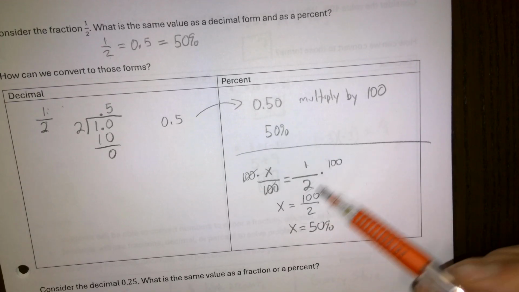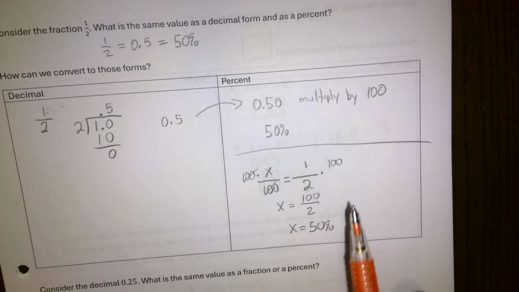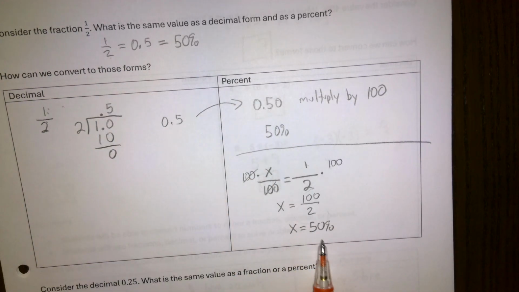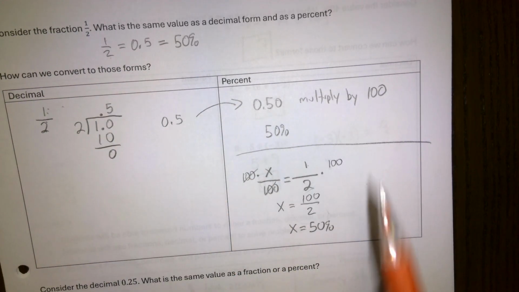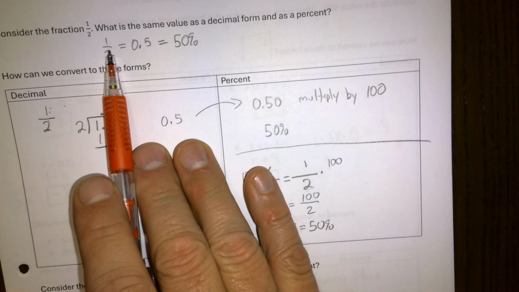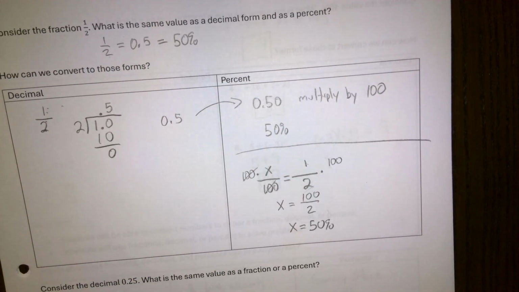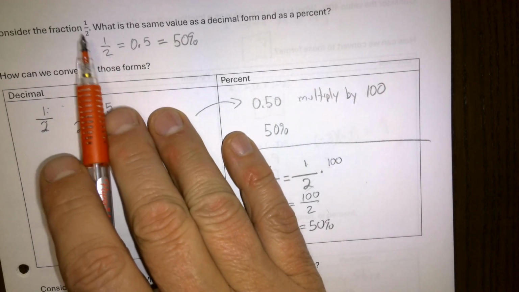I don't recommend this, but I wanted to show you that there is a way to go straight from the fraction to the percent, but it's probably easier to go fraction, change it to a decimal, and then multiply that by 100 to make it into a percent. All right, so that's the first one where we convert a fraction to a decimal and percent. Now let's take a look at a decimal value.